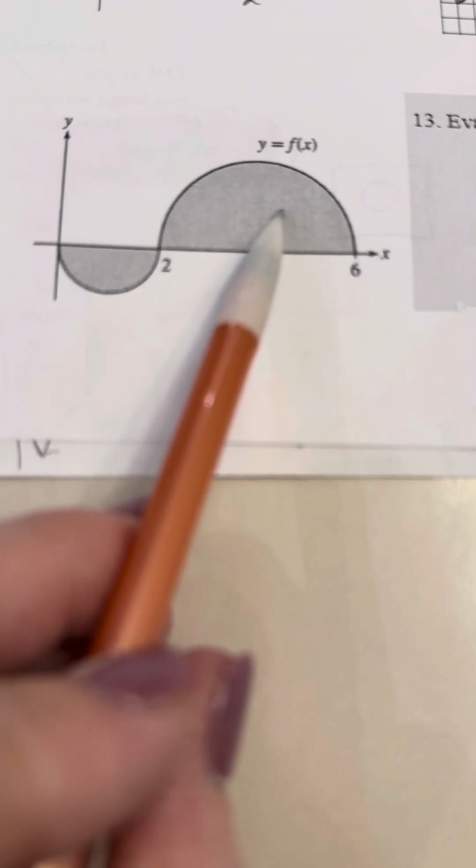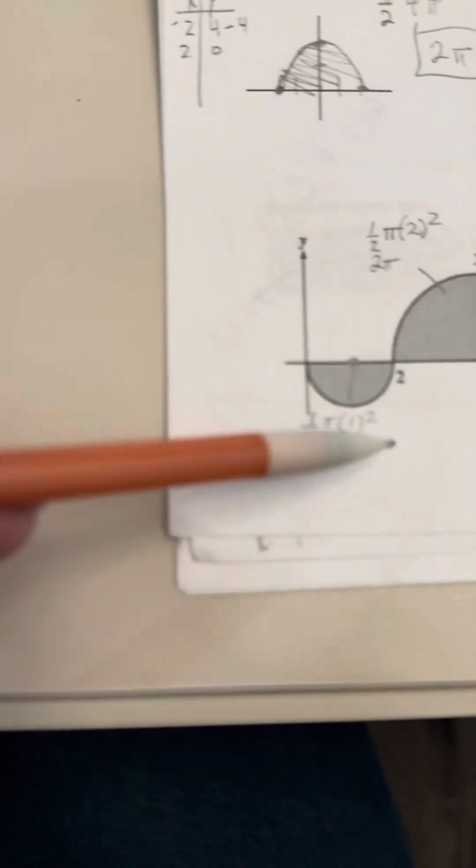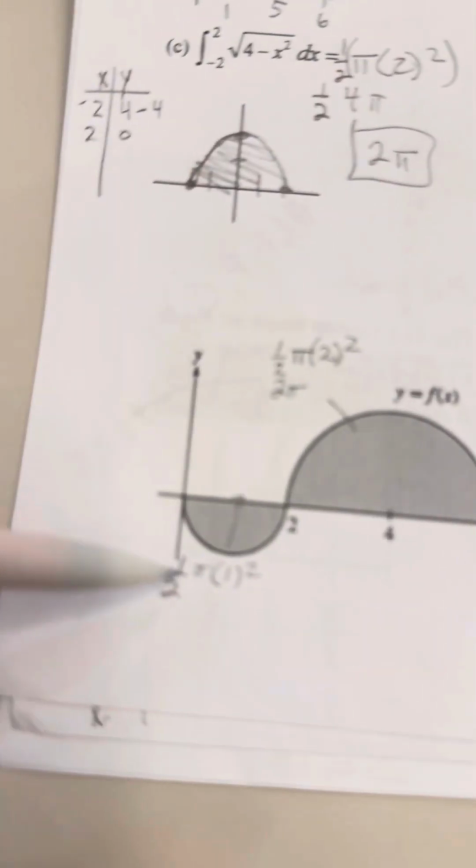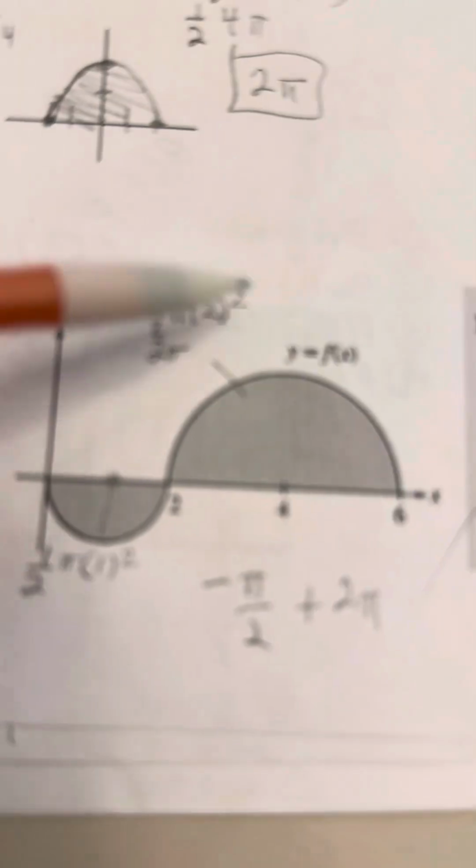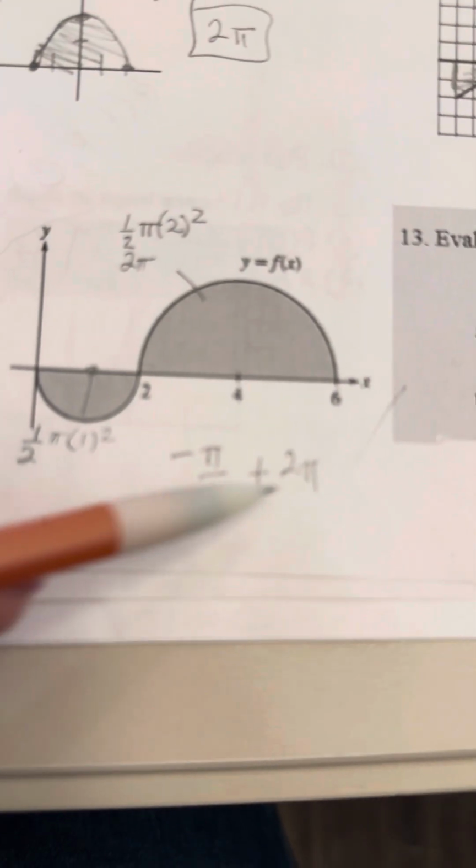Okay, likewise on this one, this is going to be a negative half circle's area. This is going to be a positive half circle's area. So you wind up with this 1/2, this, and then this. And then you would actually add these together. And so this would be negative pi over 2. Okay, so let me see if I can do this. Negative pi over 2 plus 2 pi, because we did their areas here and here. And so this answer would come out to be 3 pi over 2.